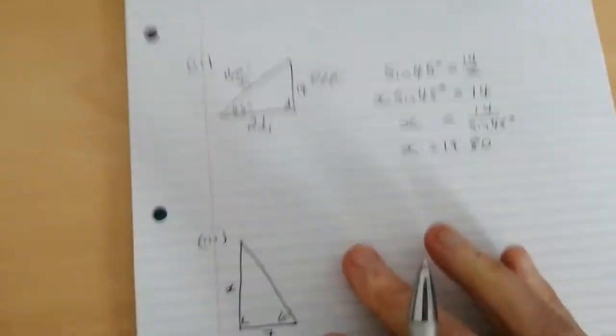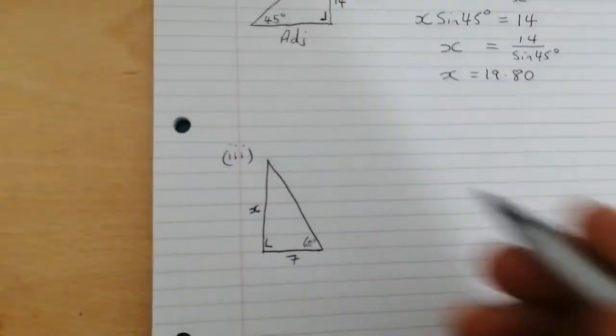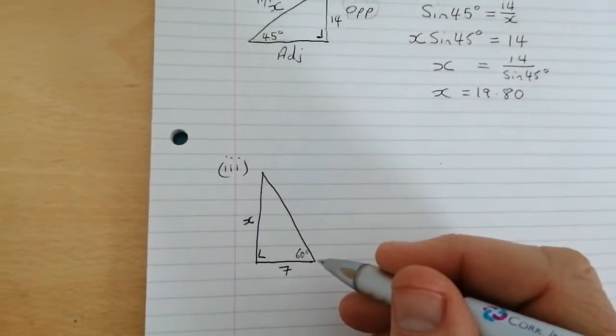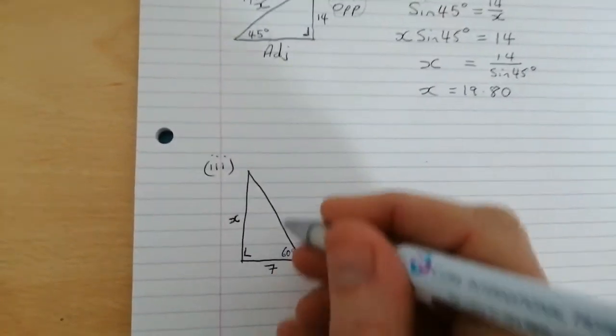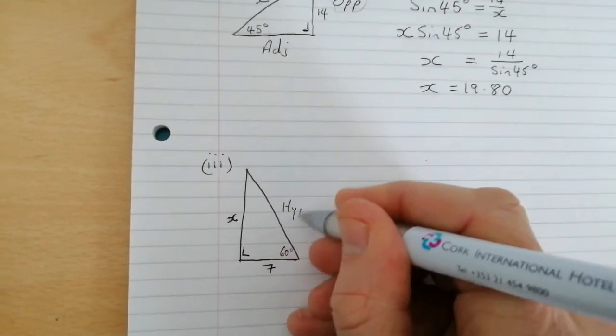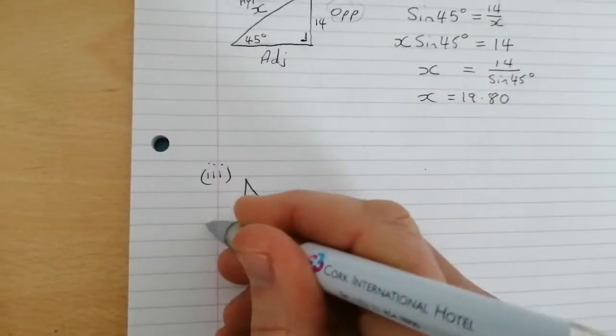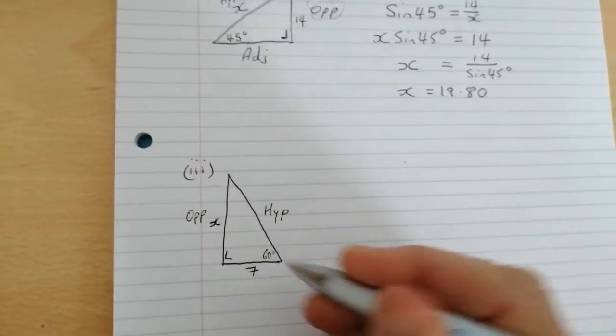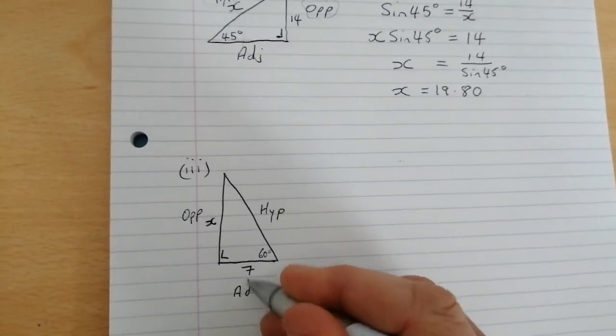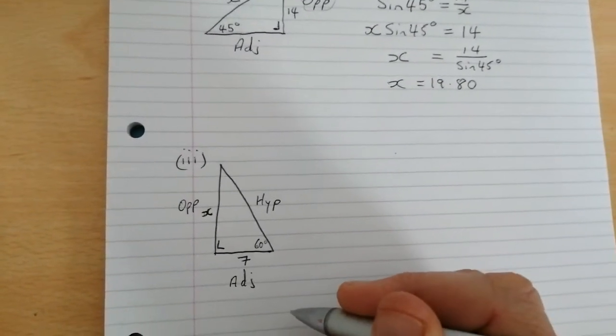Okay, one more time then. So again, sketch drawn, so that's the first part already done. Second part is label. If that's the right angle, this is the hypotenuse. If this is the angle we're given, then opposite to that is this side, and adjacent to that angle is this side.